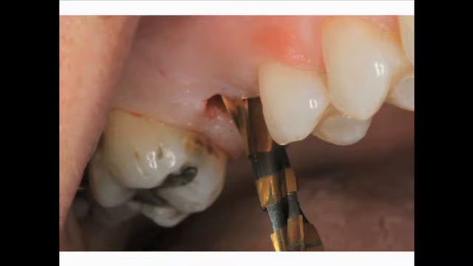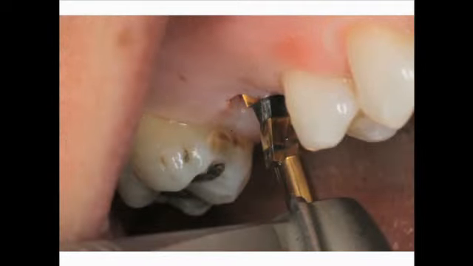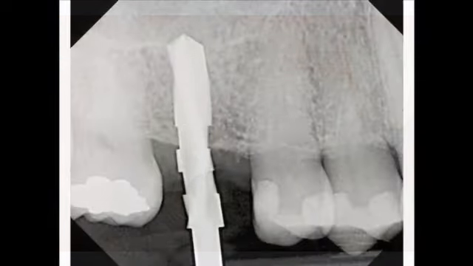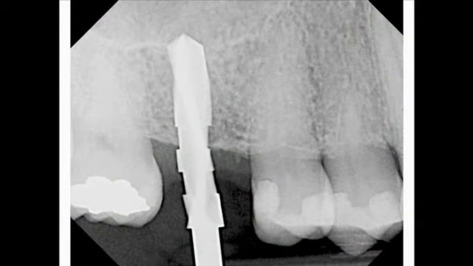We are drilling at about 1200 RPMs during these procedures. And the same procedure is done. We go to the proper depth. A radiograph is taken with the 4.1 millimeter twist drill in ideal position at 9 millimeters of depth.